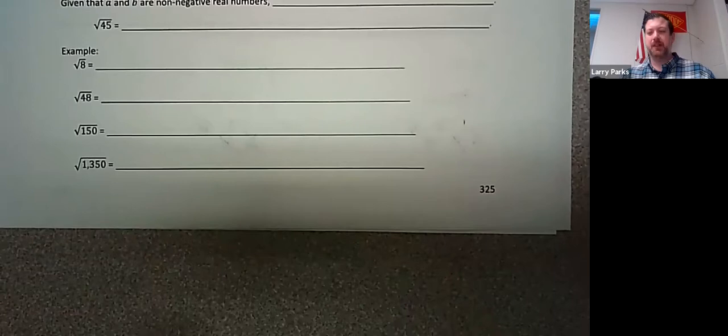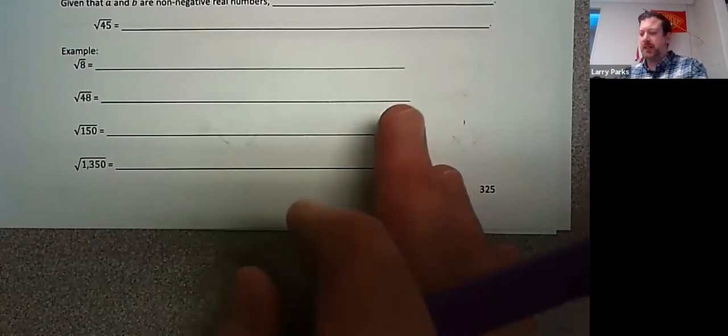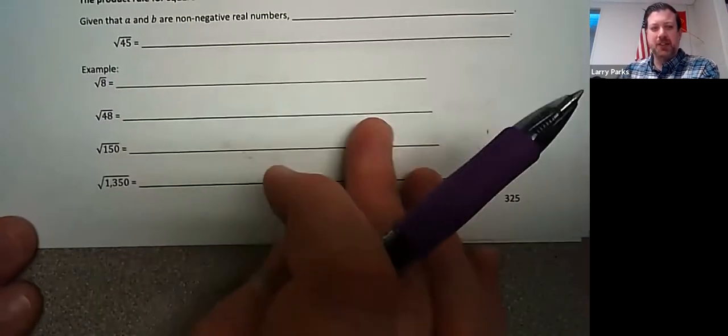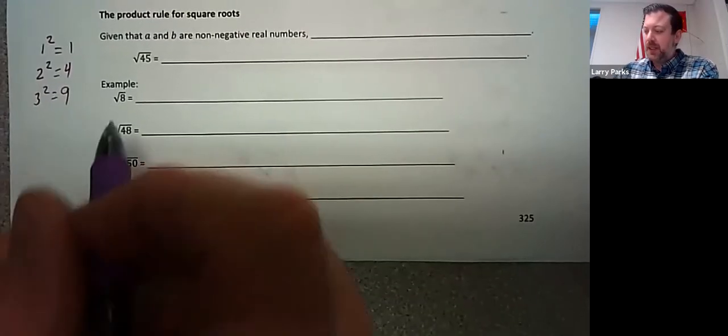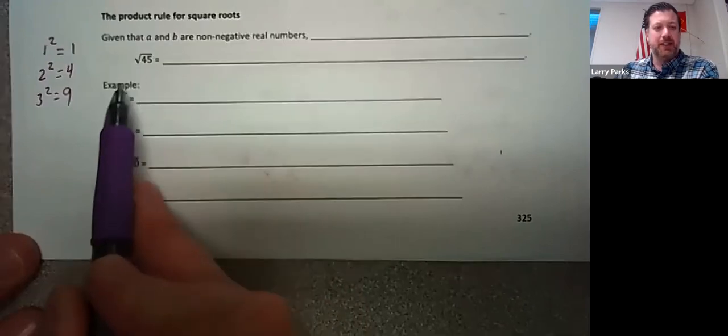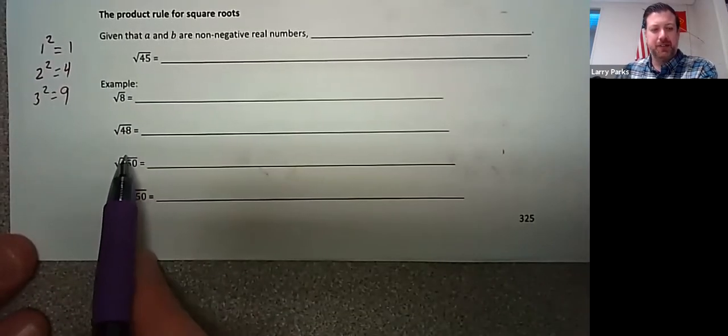But here's an example. If you type in square root of 45 in your calculator, it's going to be a decimal. So what you're going to do instead is think, how can I break 45 up? If we think about squares, I'm going to write down the squares on the side. 1 squared is 1. 2 squared is 4. 3 squared is 9. These are what we call perfect squares. And I'm only looking at squares because these are all index 2.